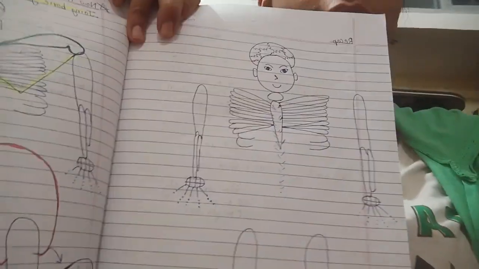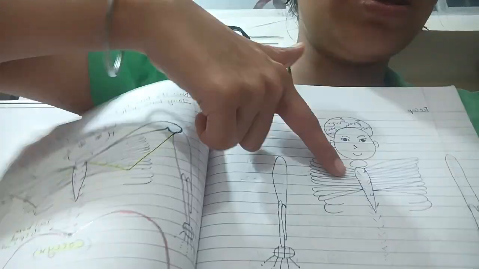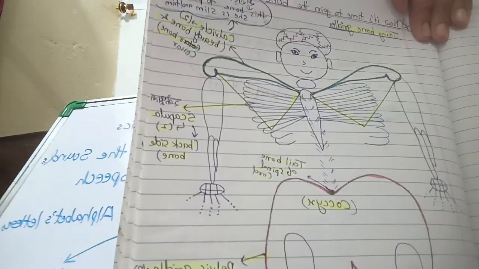And the final. So this is the axial skeleton, and this hand and this leg is the appendicular skeleton, and in this I have joined the girdles. I hope you understood it, because I find it very interesting while learning this, and I learned it.